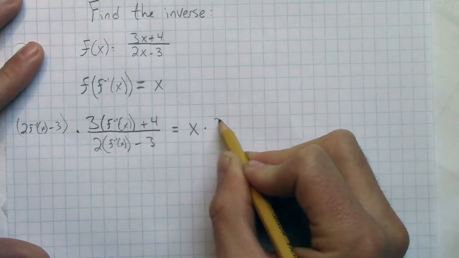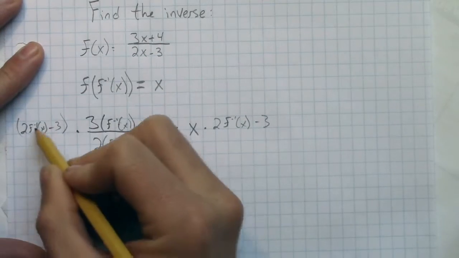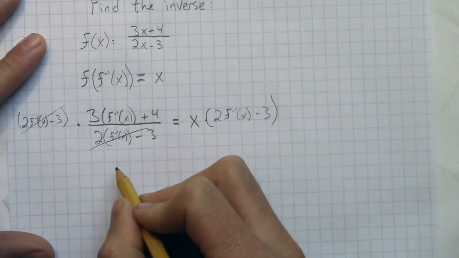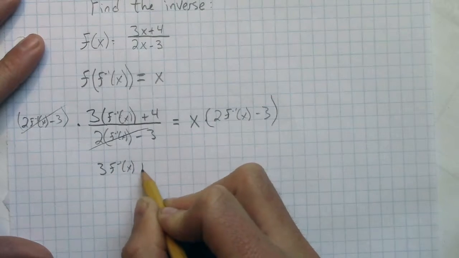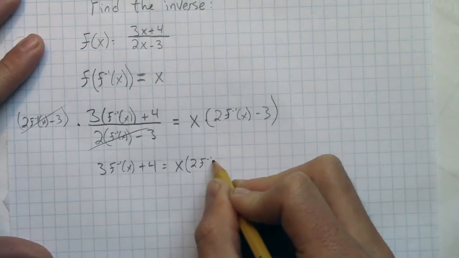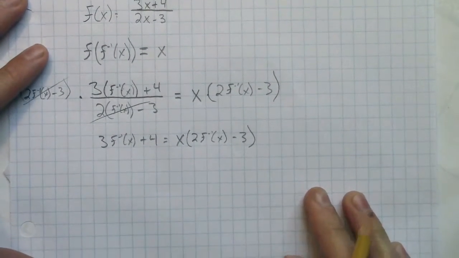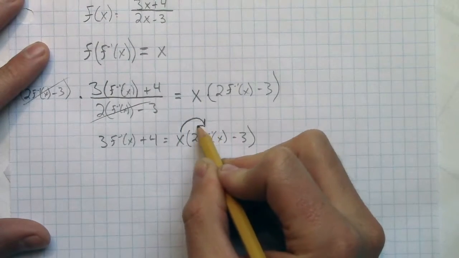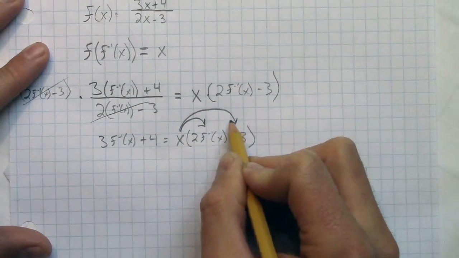Okay, I'm going to multiply both sides of the equal sign, right? So there, those cancel. All right, so I'm multiplying this whole thing times that, and I'm left with the top. So we got, let's see, 3 times f inverse of x plus 4 equals x times 2 f inverse of x minus 3. All right, so I'm just doing this step by step here. What I need to do next is I need to get this x distributed through. There's two terms here. It needs to be multiplied times this first term, which is 2 f inverse of x, and the second term, which is negative 3.